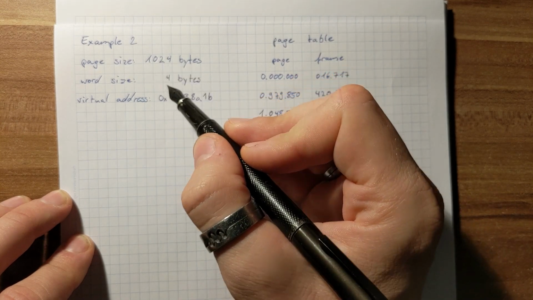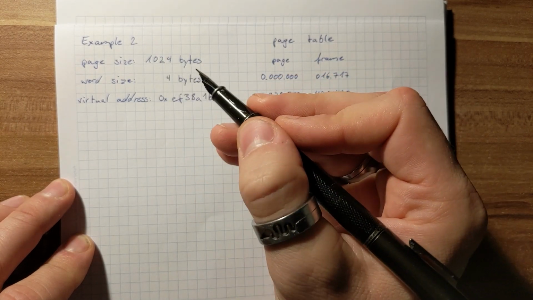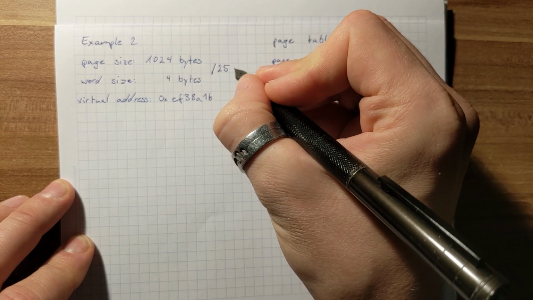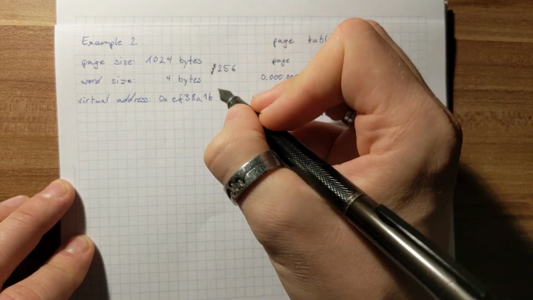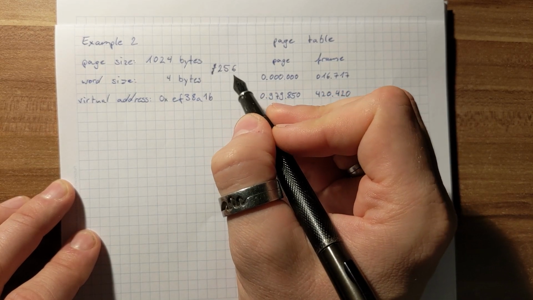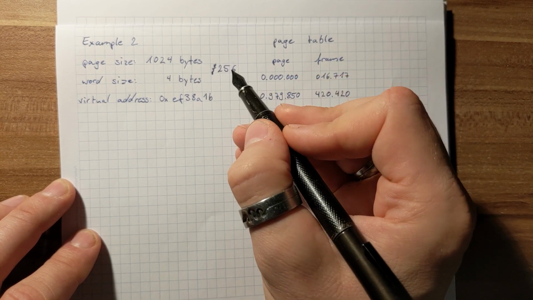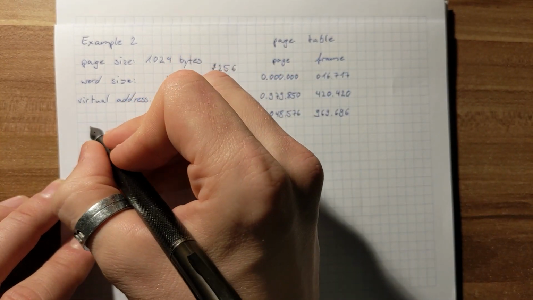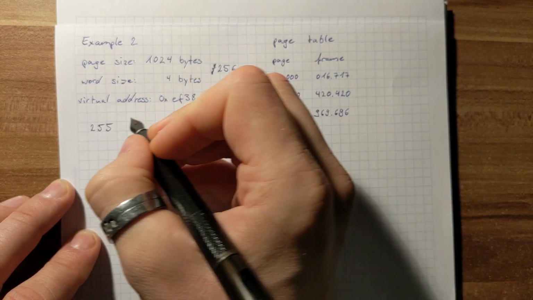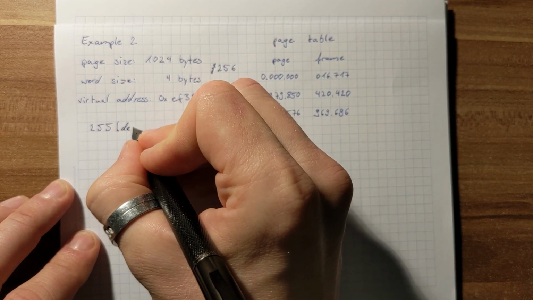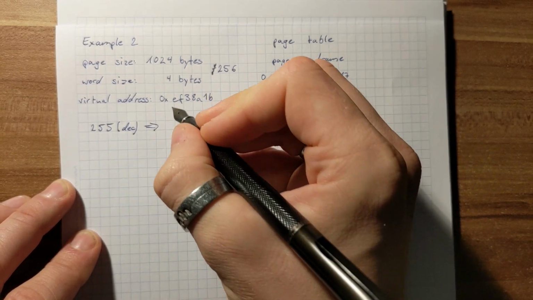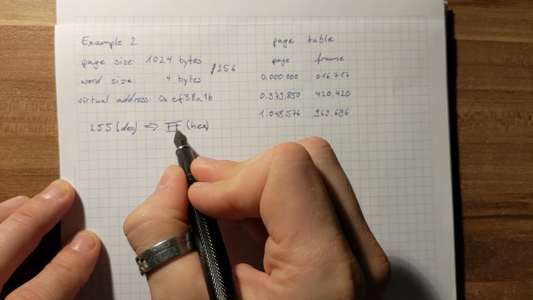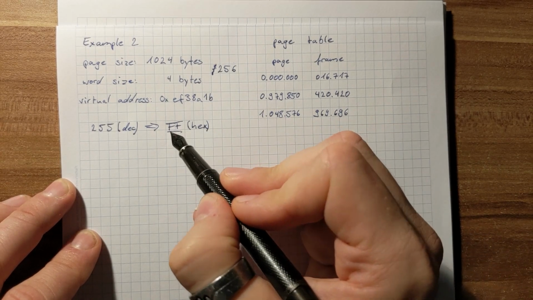So we take the page size and divide it by the word size, because that gives us the number of words. So 1024 divided by 4 is 256. So we have 256 words on that page, and therefore we have to represent 256 different locations. As 0 is the first location, the highest number we have to represent is 255 in decimal, which is FF in hexadecimal. And that means to represent these 256 addresses, we need 2 digits.